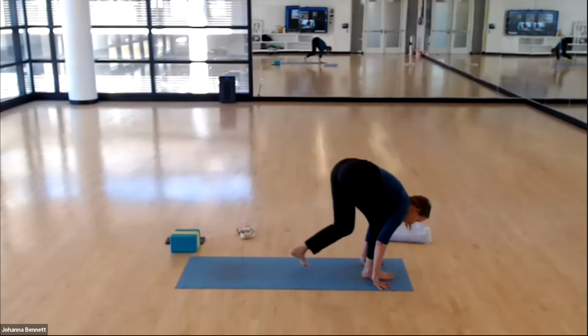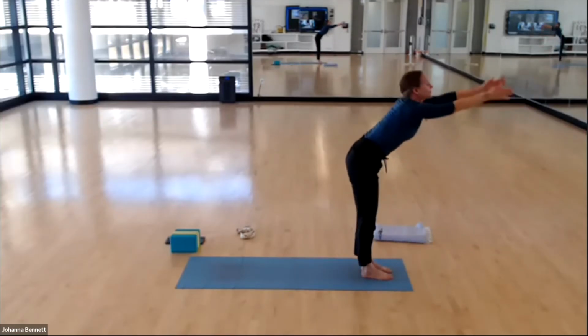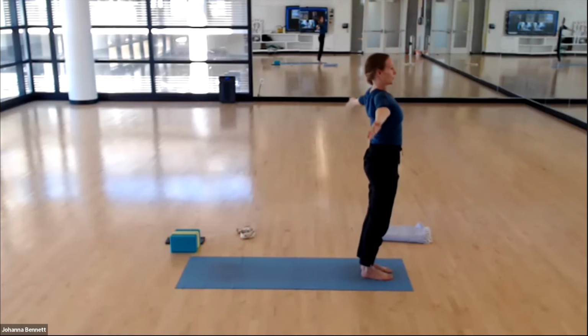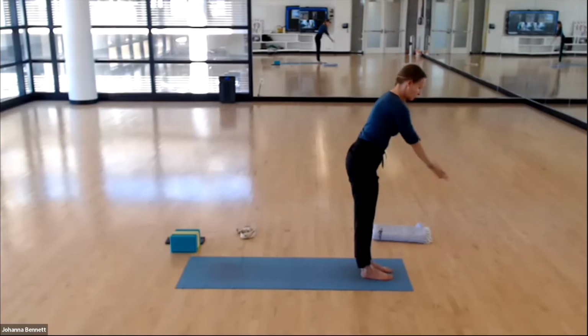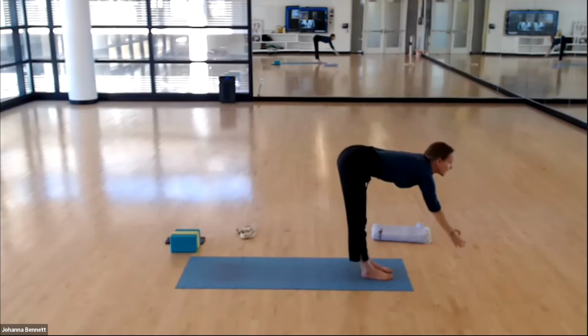And now let's step the left foot forward and complete the fold. So we're really working with the energy of the spine here, of that Sushumna. Okay, let's go ahead and rise up and arch back a little bit and reach the hands to the heart. Let's do the other side now. Inhale. And exhale, fold down, Uttanasana.